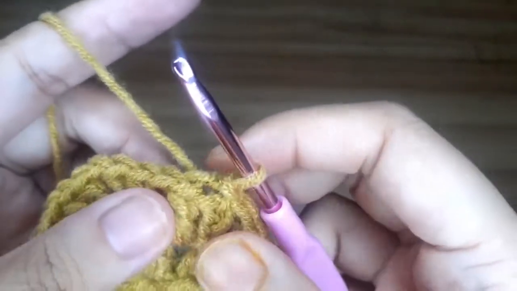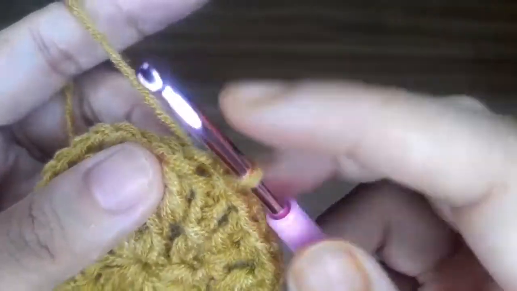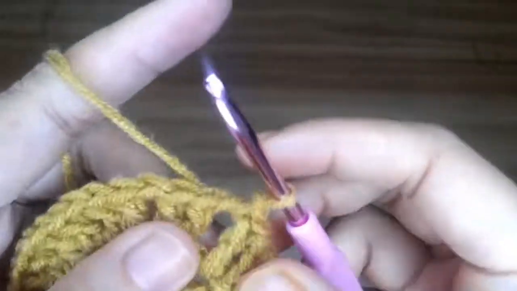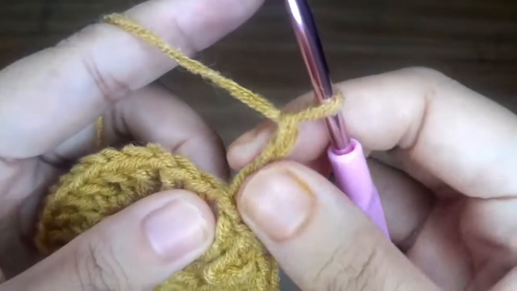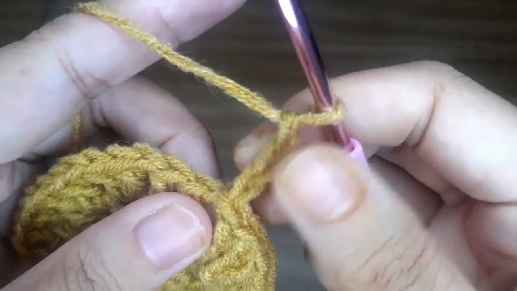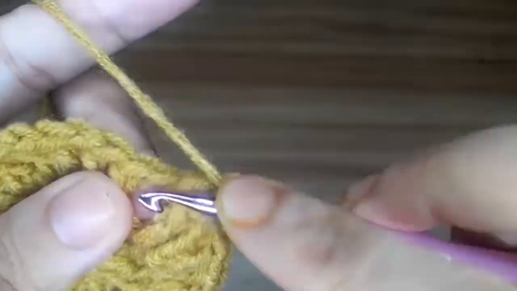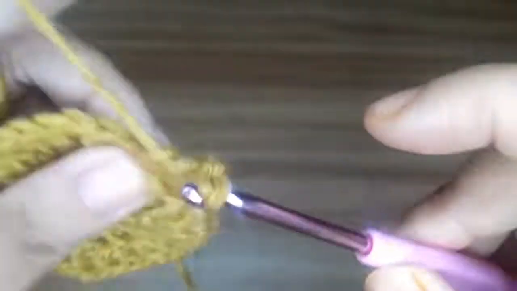Now work for round 3. Make slip stitch in the next stitch. Make slip stitch in the 1 chain space. Make 3 chain. 1, 2 and 3. These 3 chain count as 1 double crochet. Now make 2 double crochet in the same chain space.